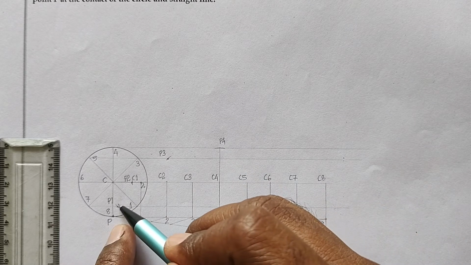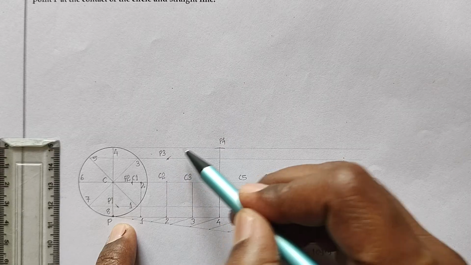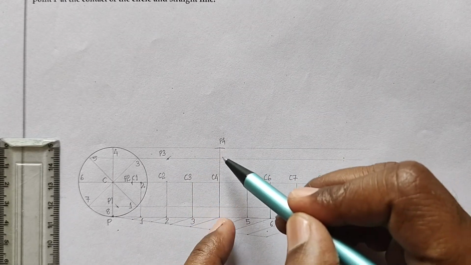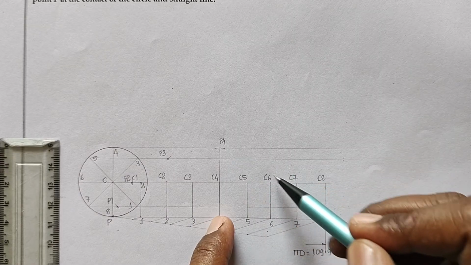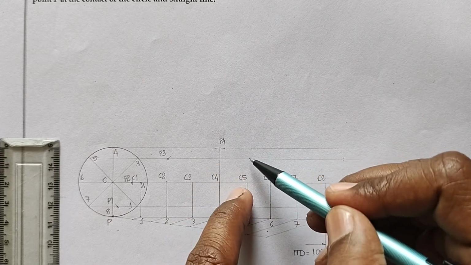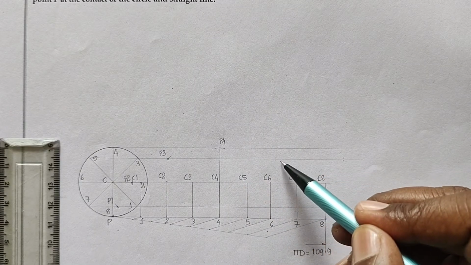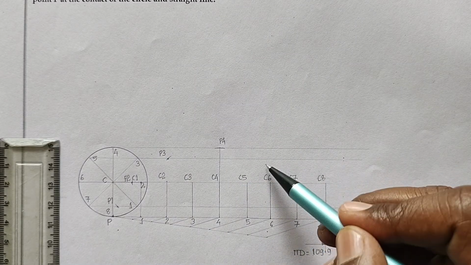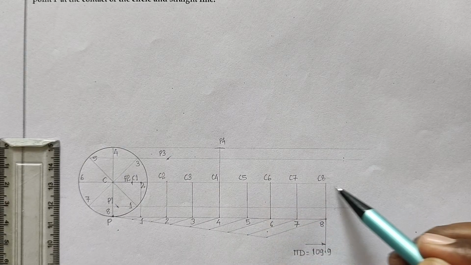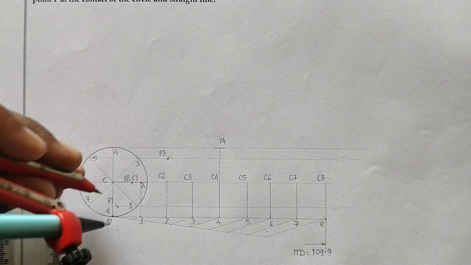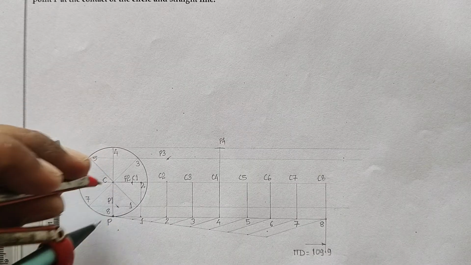So it is slightly up one by one layer, and now it has reached the topmost. Hereafter when the circle rolls, it will move down one by one layer. So P4 is here, then P5 will be about this second line, P6 next to this, P7 next to this, likewise. So the center will change, the center to P distance will be the same.